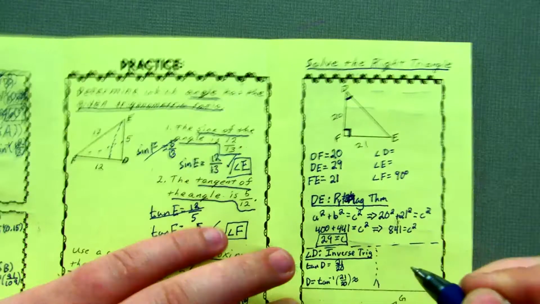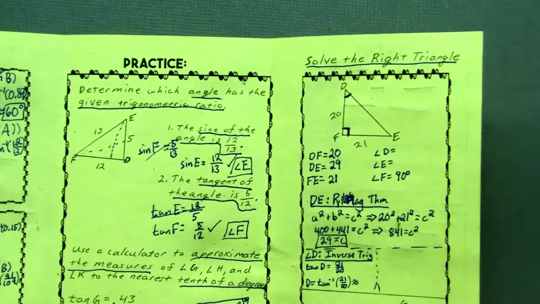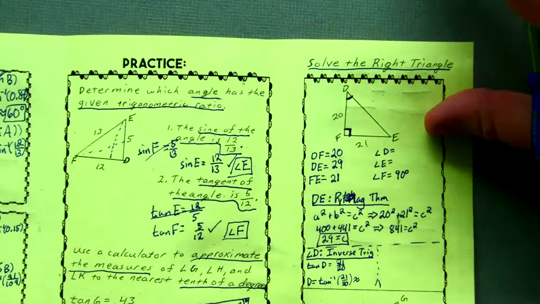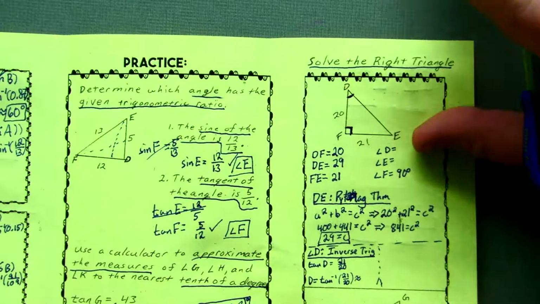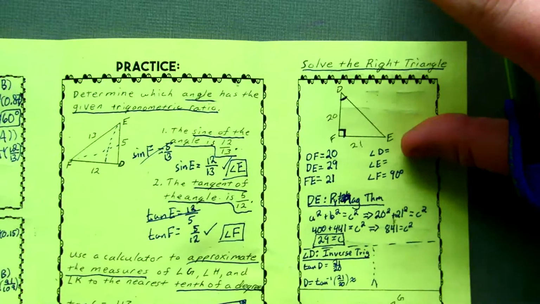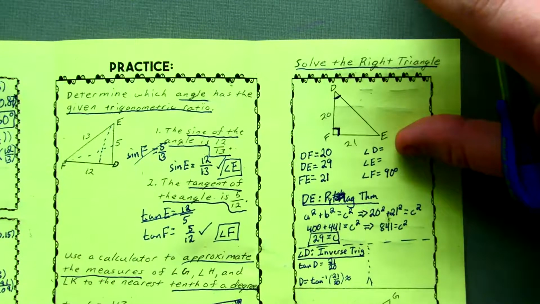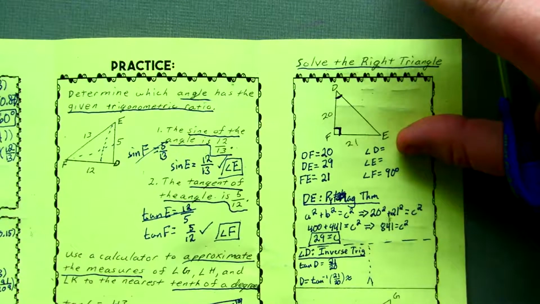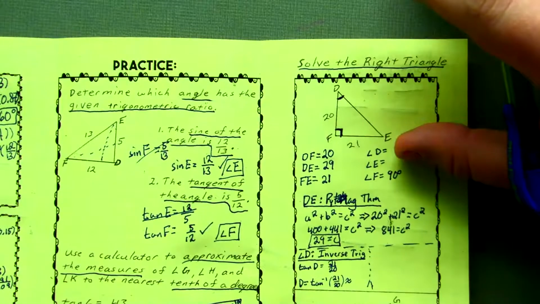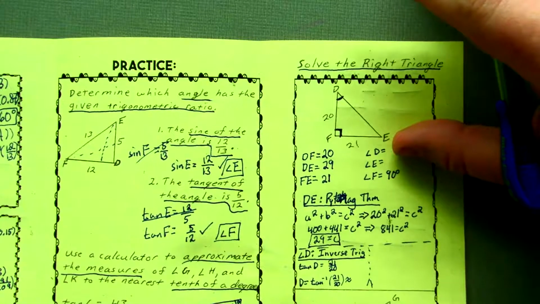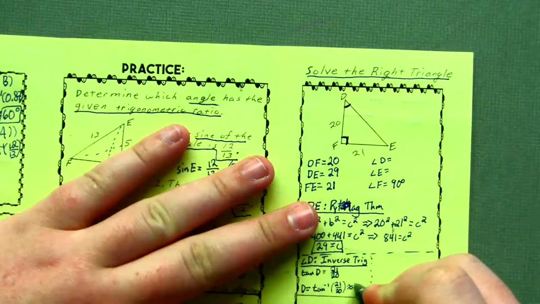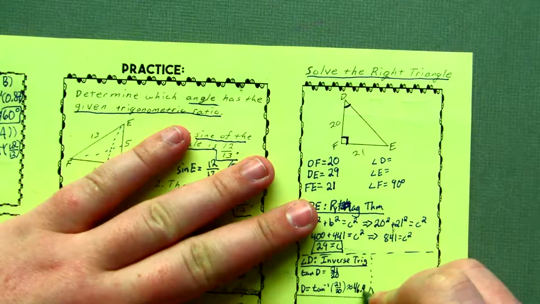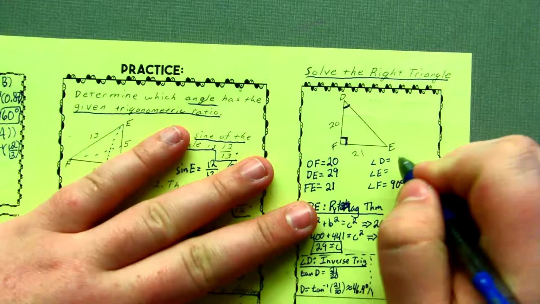And what do we get when we do that inverse tangent? Awesome. Yeah, we get 46.4. We can fill that in up here.